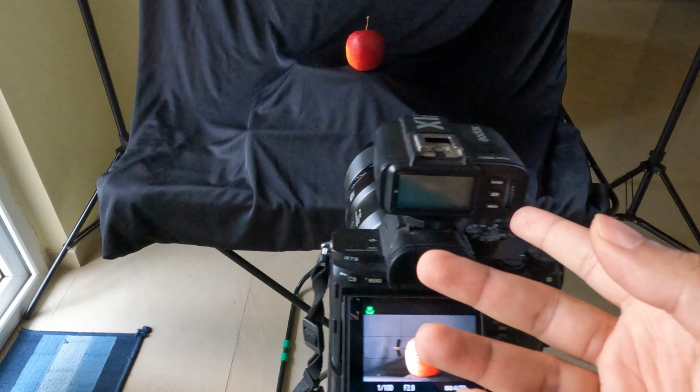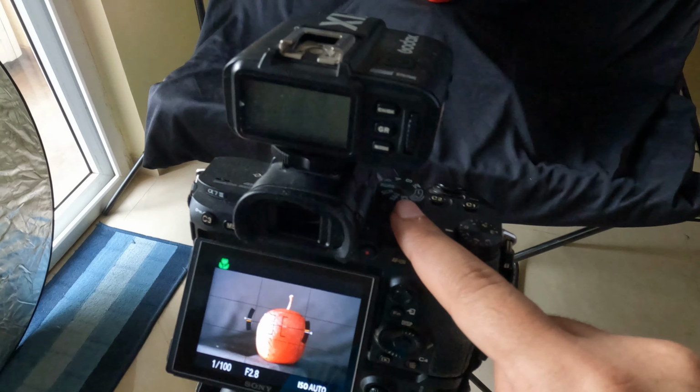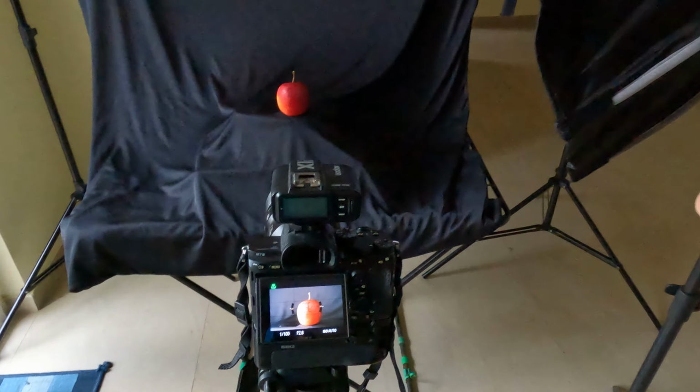And today we are going to have a look at why we should change from using auto mode, and why I would encourage people to use a flash.